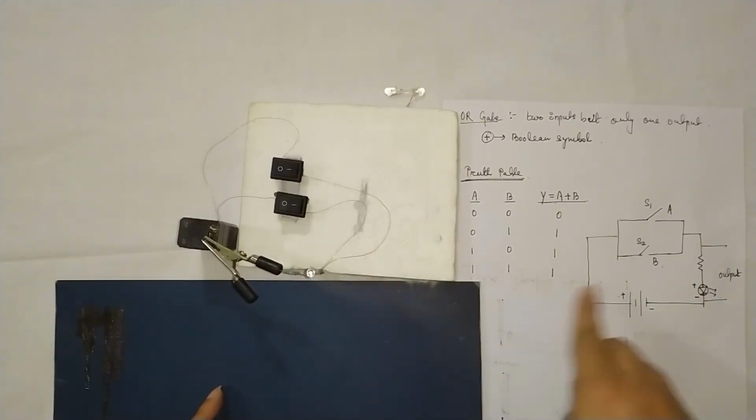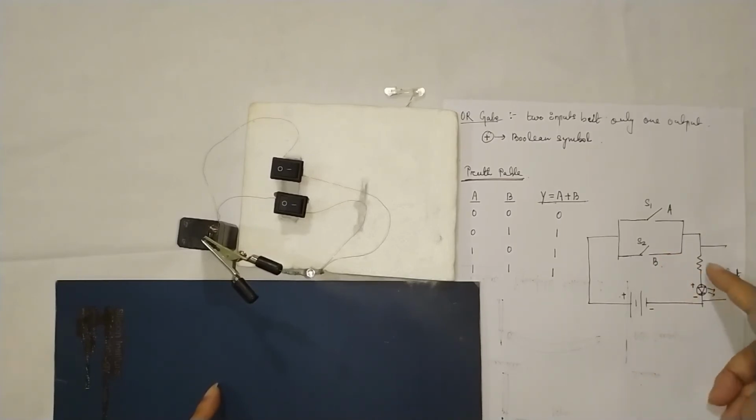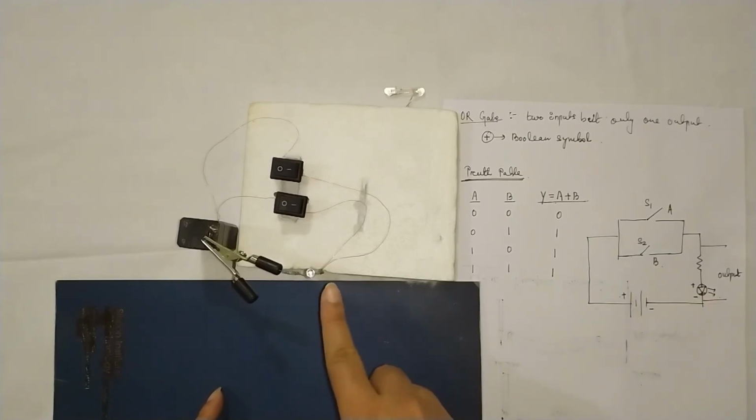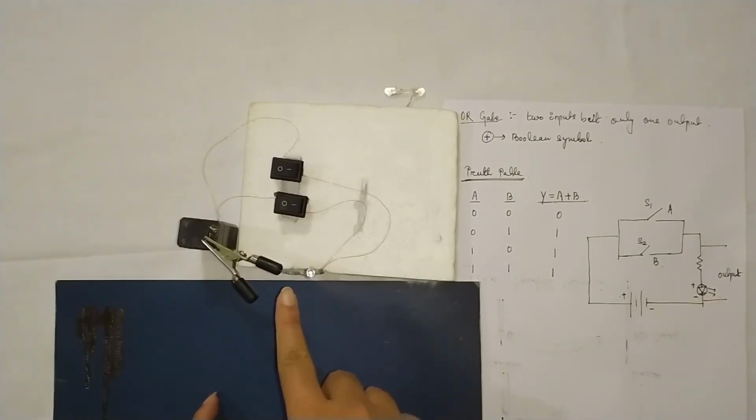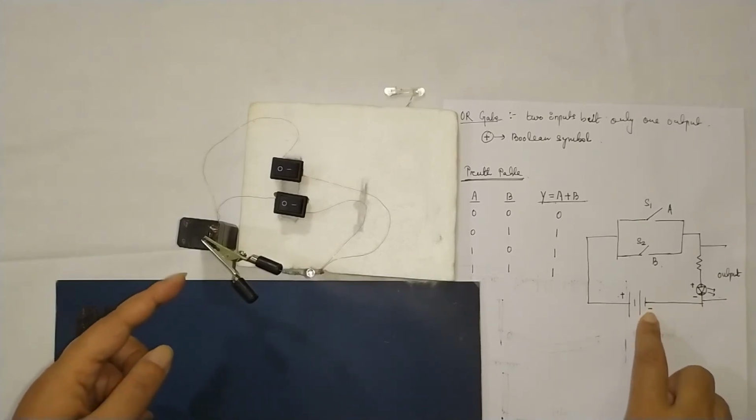Then the other two ends, on this side, are connected in series with a resistor and an LED. Accordingly I have connected the LED and the resistor, and that terminal is connected with the negative end of the battery.